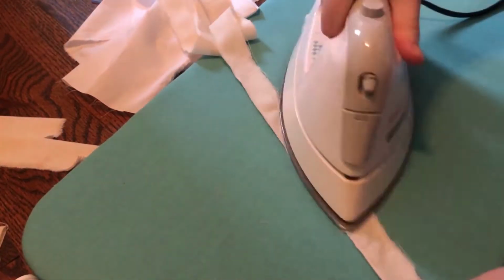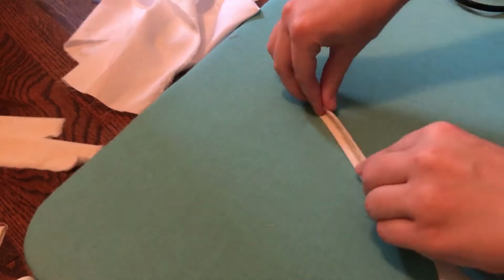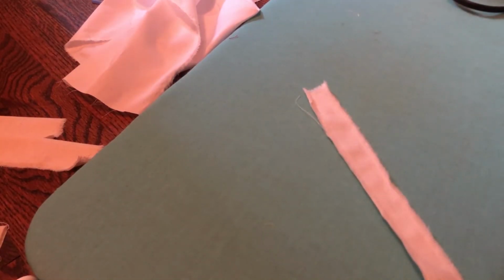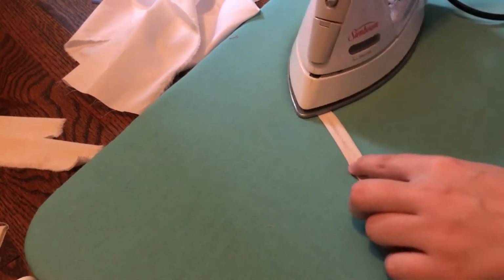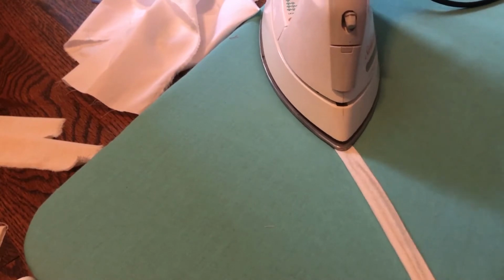But it did create kind of a wrinkly look once it was all done, so past me, why didn't you just buy more fabric so you could make some real bias tape? Please do that in the future.